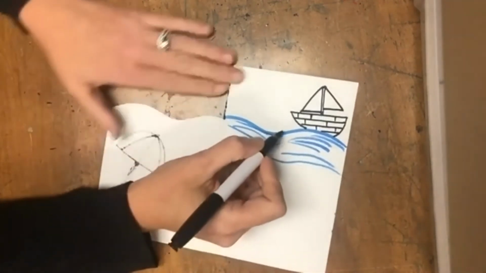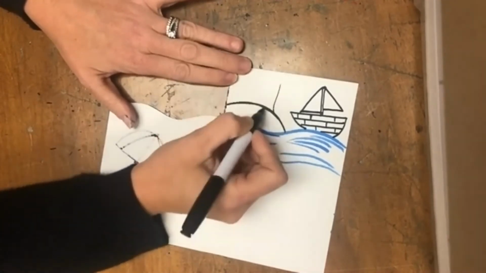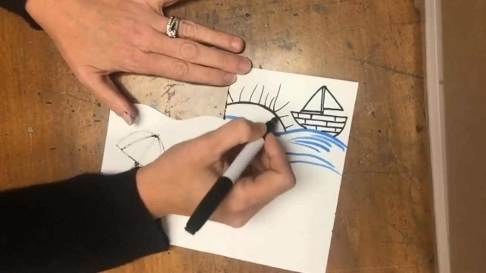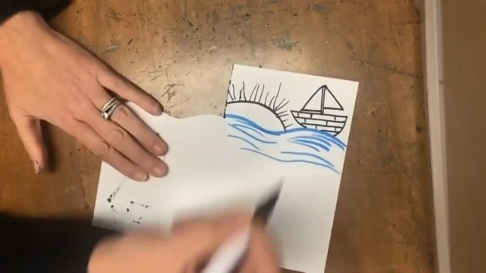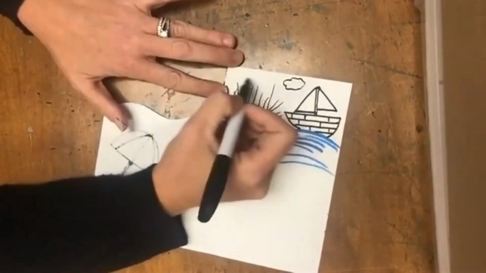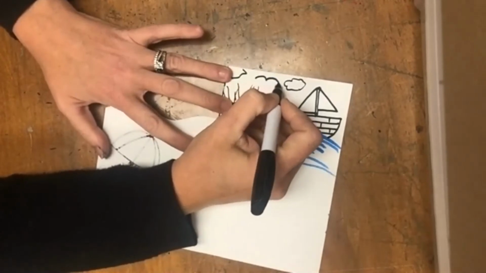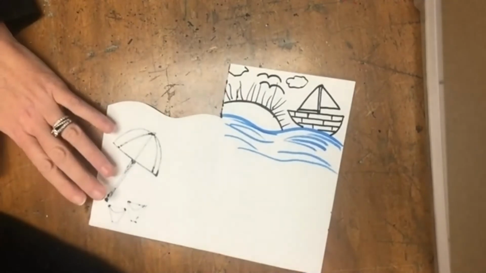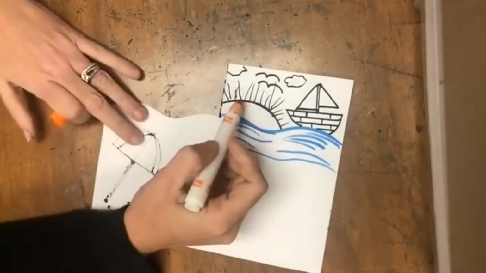Okay, if you want to add a giant sunset, you can just add a curved line and draw the rays of the sun if you would like to. And you can add some clouds if you would like. You could add some birds by making little kind of stretched out M's. Kind of like the letter M, but making them wider. And then you would go ahead and finish coloring this.